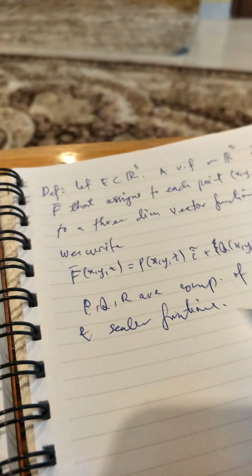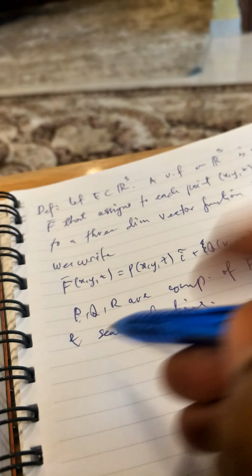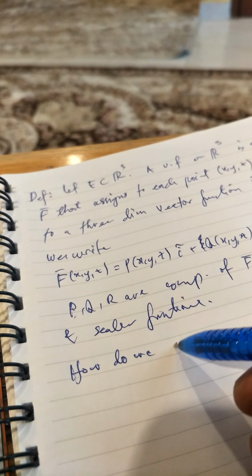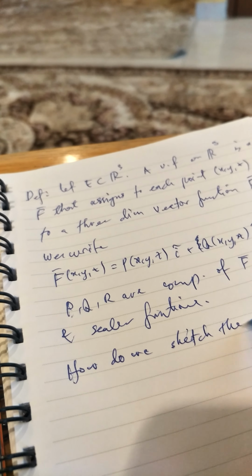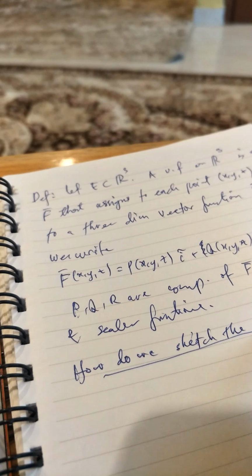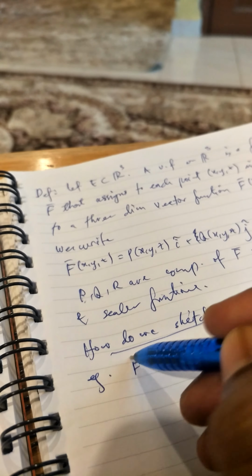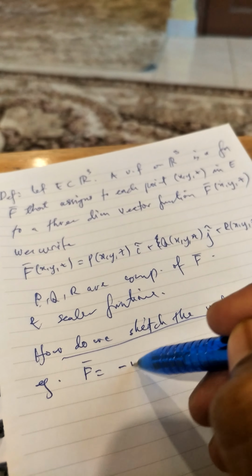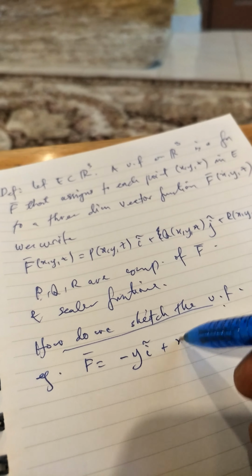Now let me describe how we sketch a vector function. Example, let's say you are given F equal to negative y i plus x j.